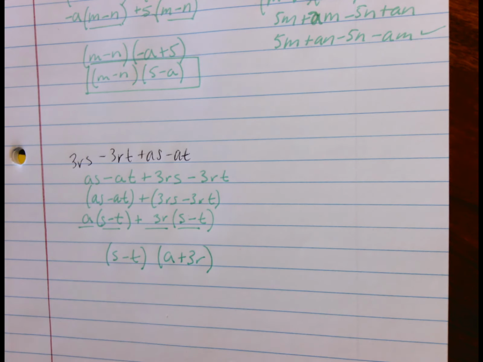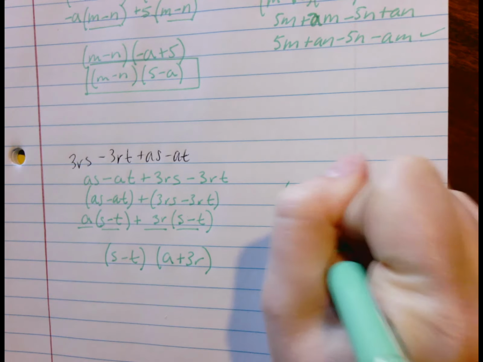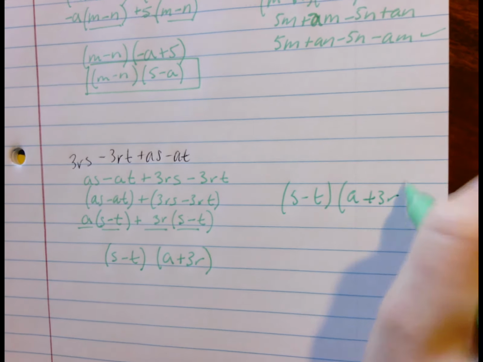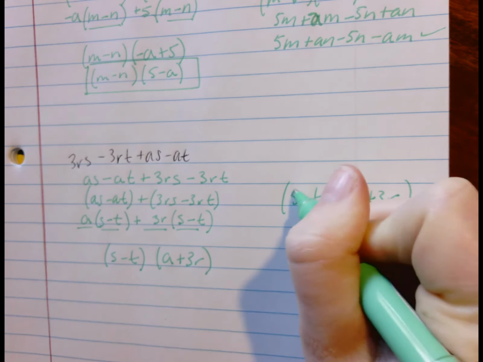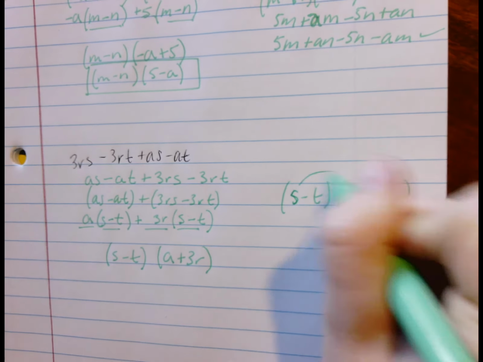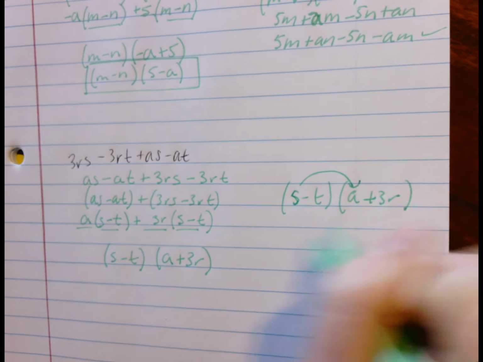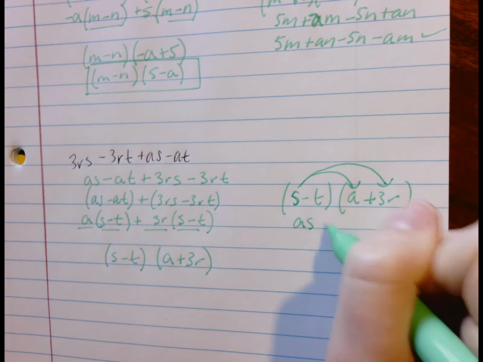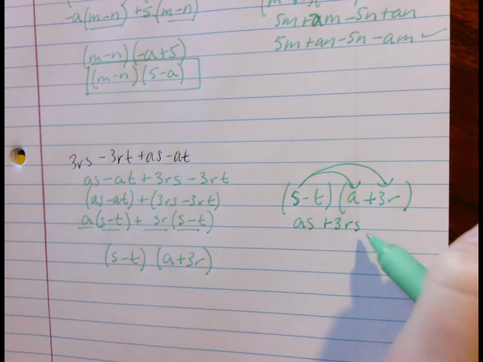Okay? And so once we have that, we just need to check our answer. So if we prove that, so we have s minus t multiplied by a plus 3r. And then we're going to start by multiplying the first terms. So s times a is as. And then s times 3r is 3rs.